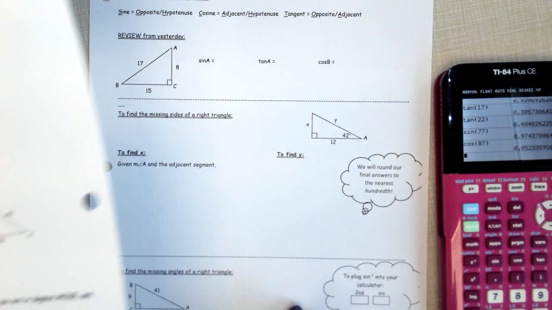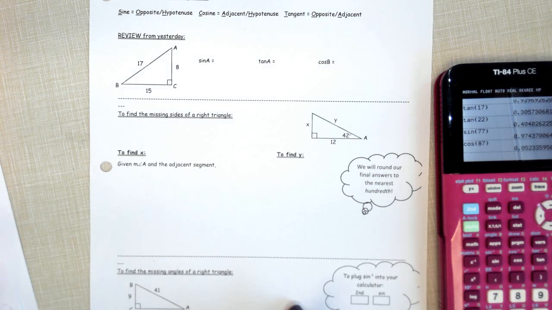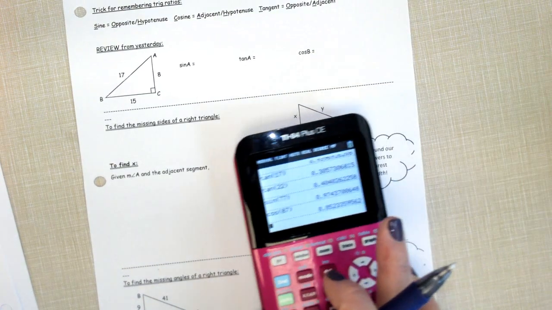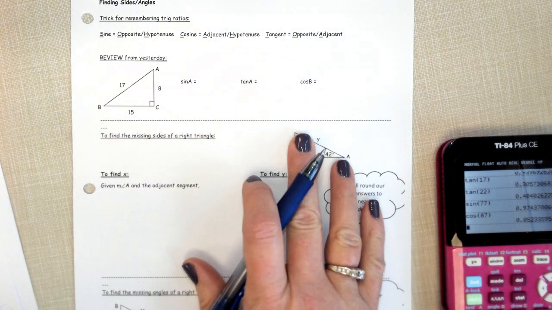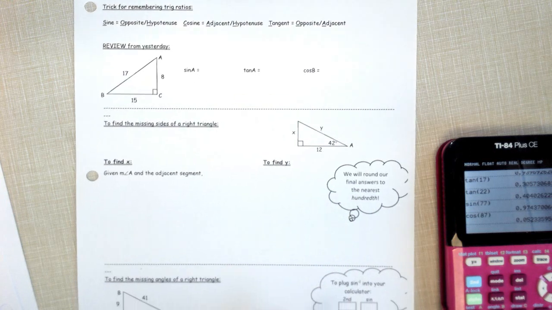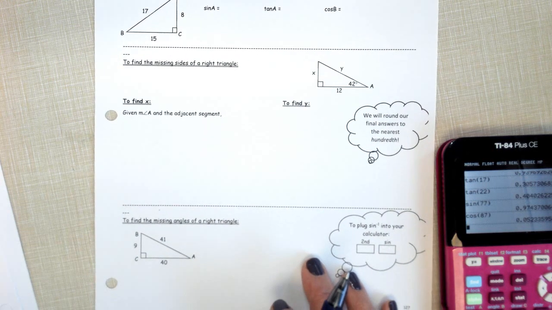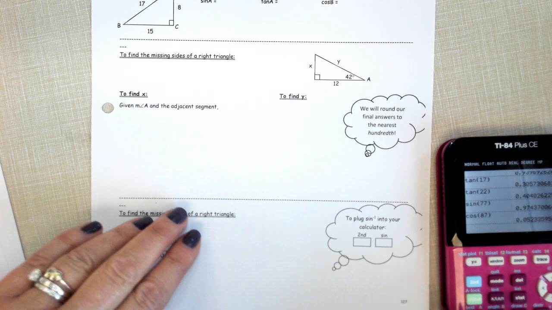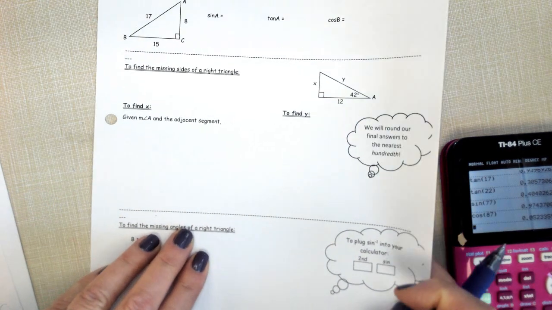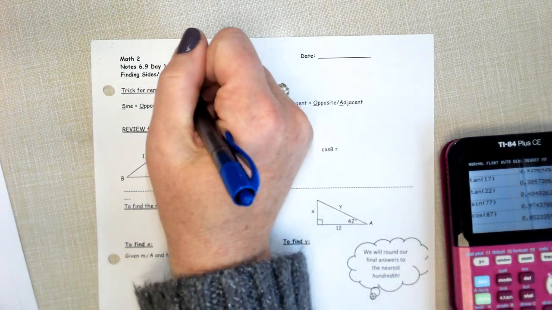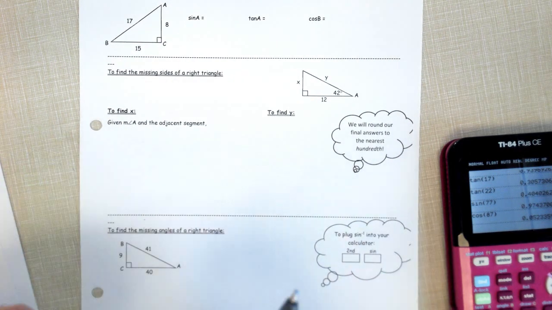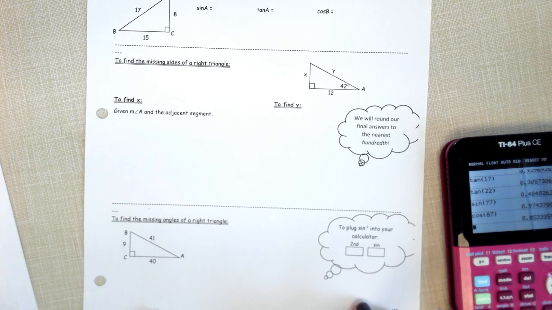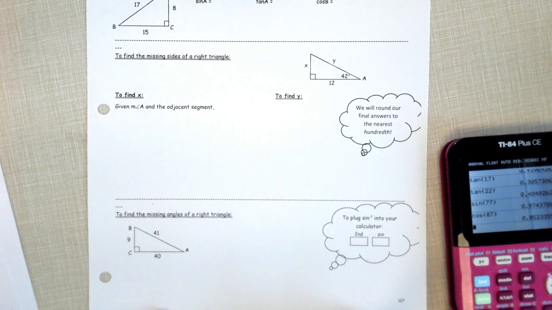All right, now really quick, I'm going to hop over the review from yesterday. This might be my opener tomorrow. We're going to talk about how to find the missing sides of a triangle. So now I'm on page 127 of the notes. I'm mushing together two quick things today. All right, so to find the missing sides of a right triangle.